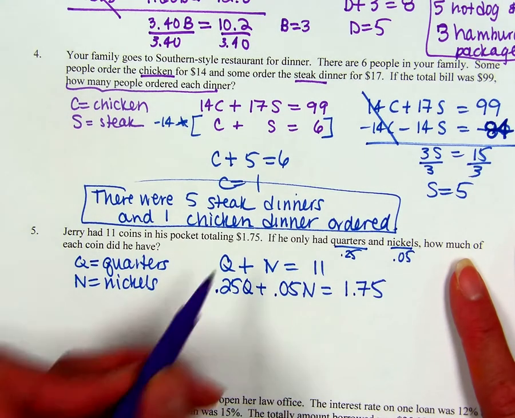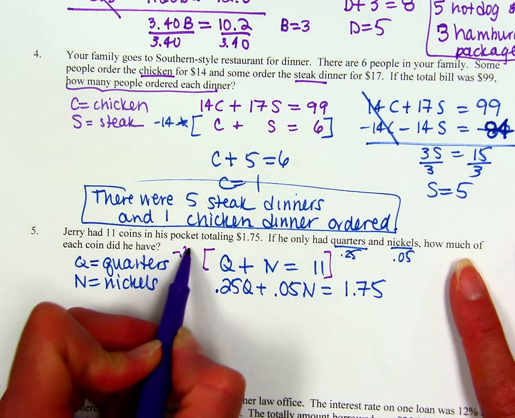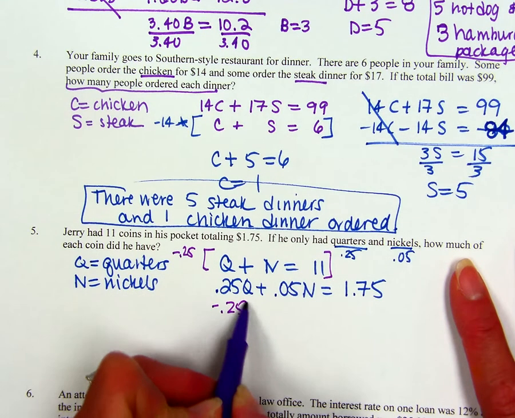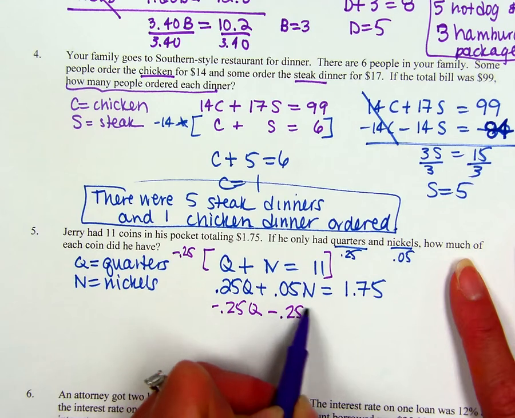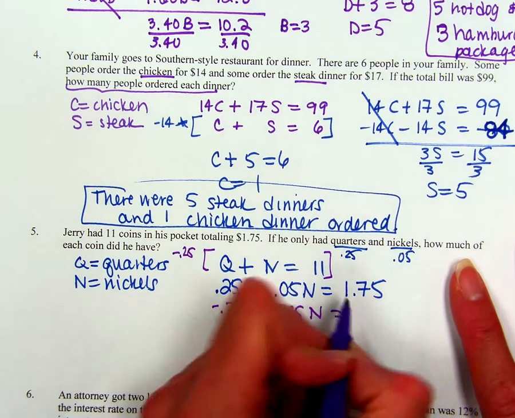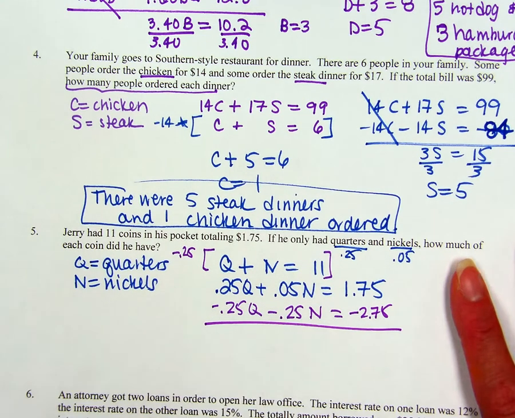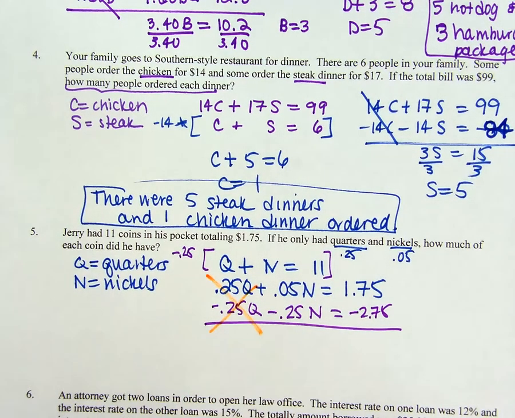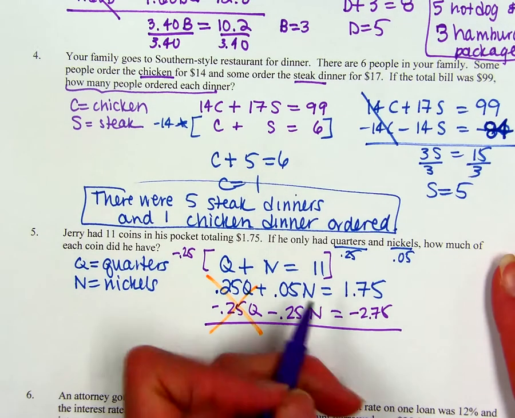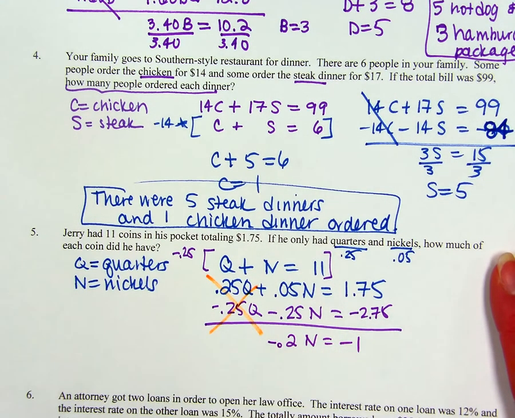All right, if I multiply by negative 0.25, I get negative 0.25Q minus 0.25N equals negative 2.75. So Q's are going to be the ones that cancel because those are opposite. So I have negative 0.2N equals negative 1.